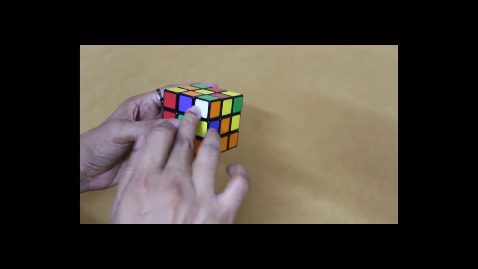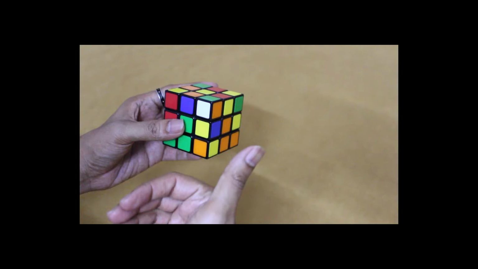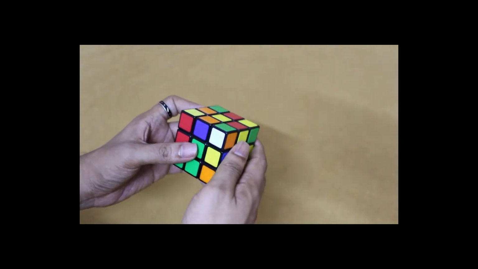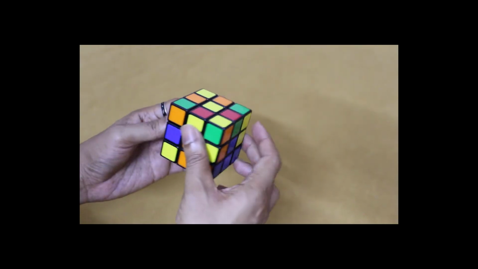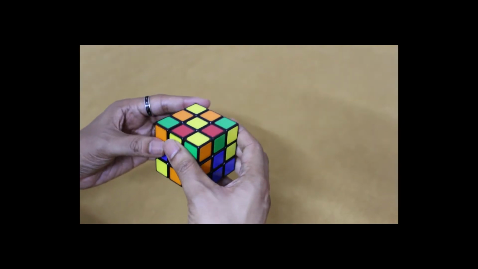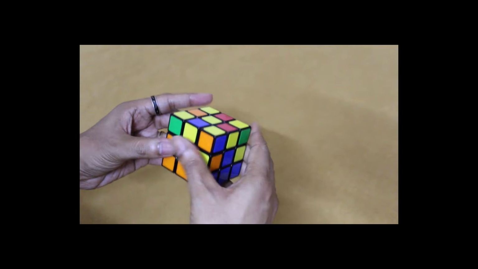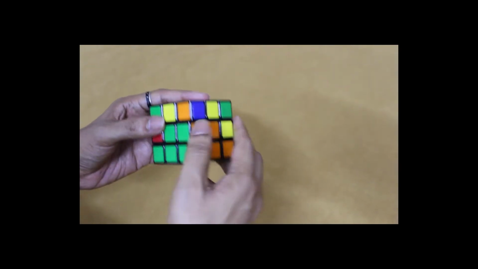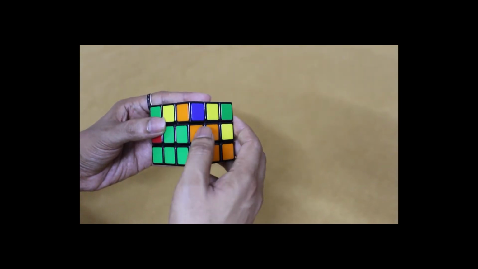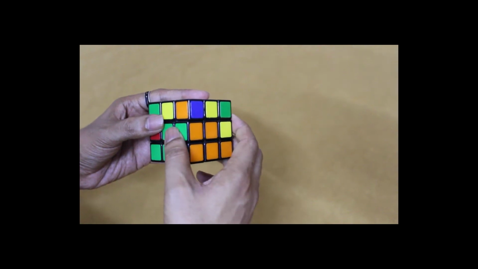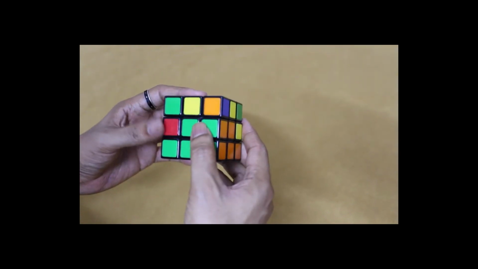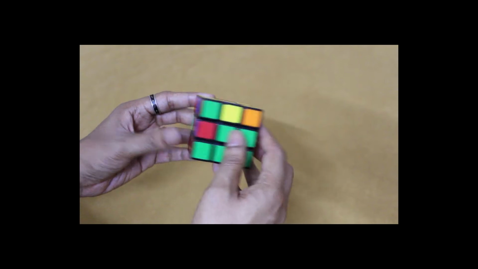So once I get this piece here, the white facing towards me, I have to spin this towards my left. I have to follow the left side algorithm. 1, 2, 3, 4. See, this piece is positioned correctly. So I have to follow for the next 3 more pieces.